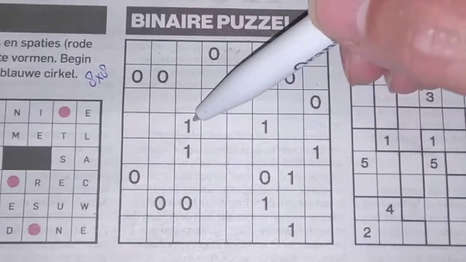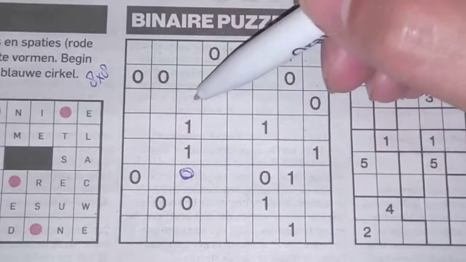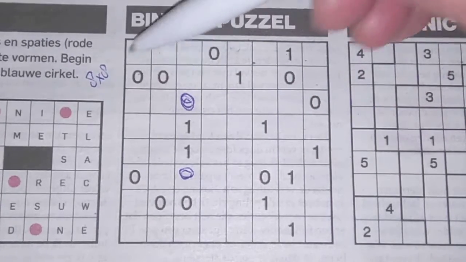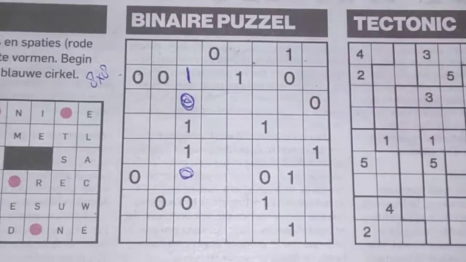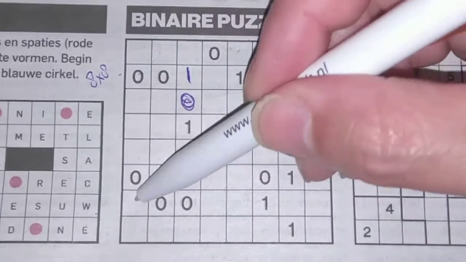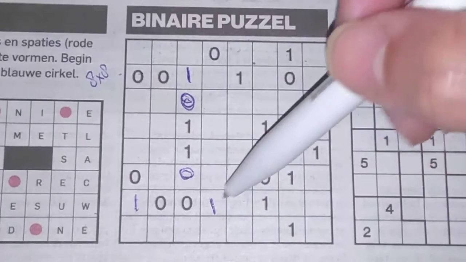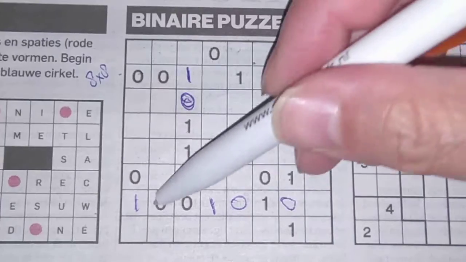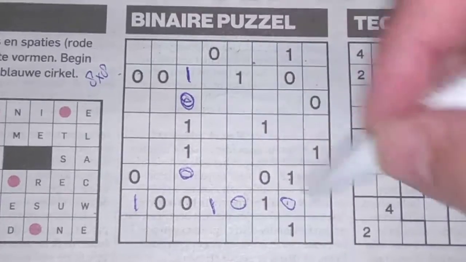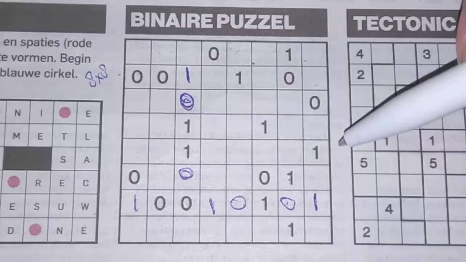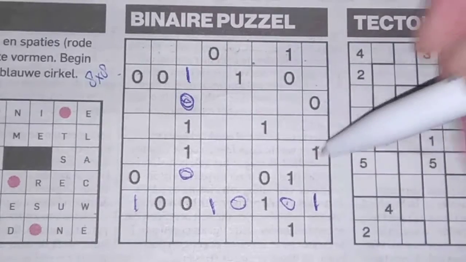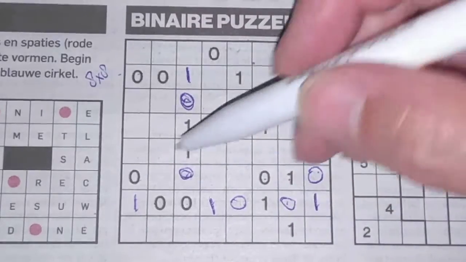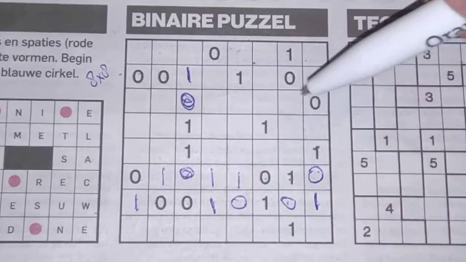Alright, here a double one, here an O, and there an O. A double O, here an one, there one. A double O, here an one, and there one. Between two ones comes an O. Between two ones comes an O. 1, 2, 3, 4 O's, so the rest are ones. Between two ones comes an O. We have now 4 O's in this row, so the rest are ones.